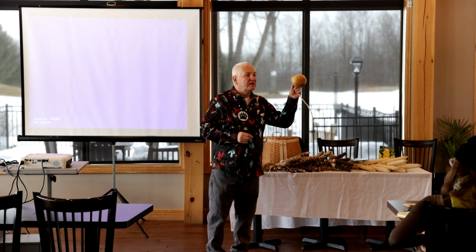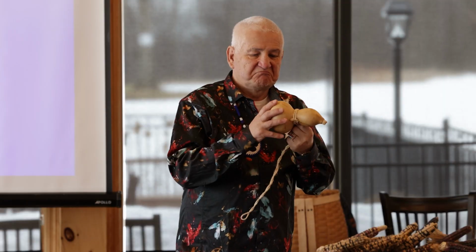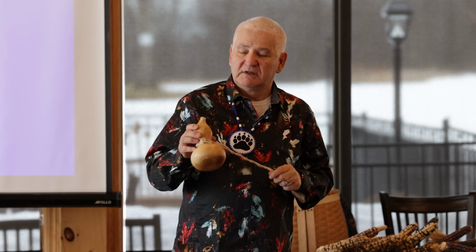And this is one of the oldest plants anywhere in the world. And so in the Longhouse, there's a dance called Gatset da Wago, meaning they're shaking the gourd. Okay? It's used for everything.